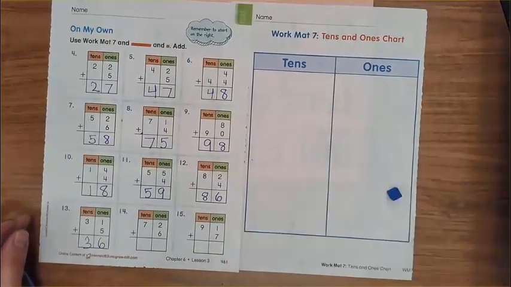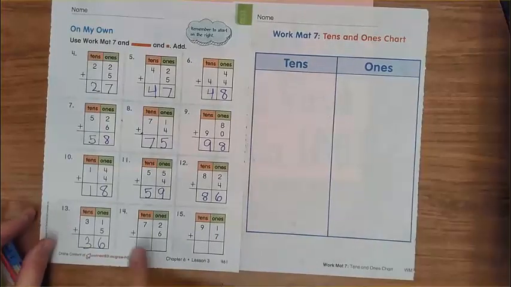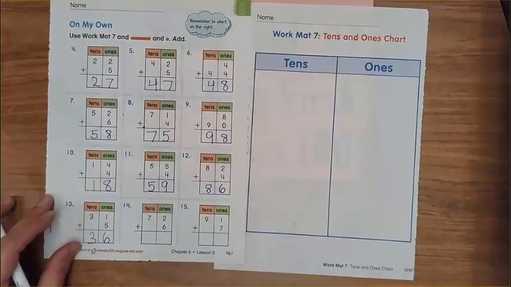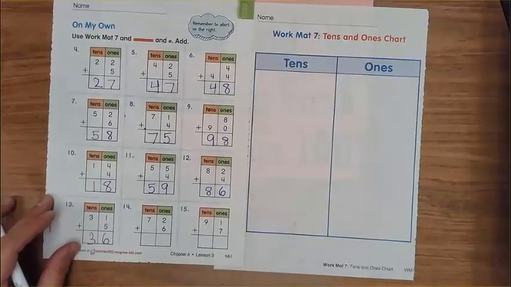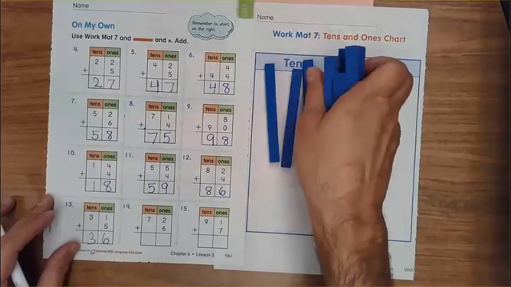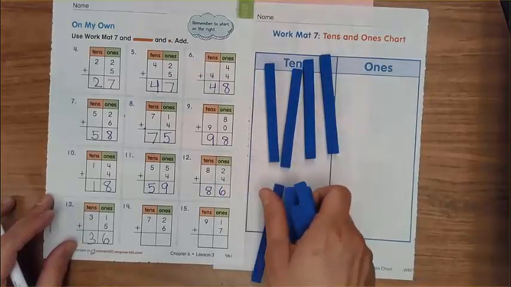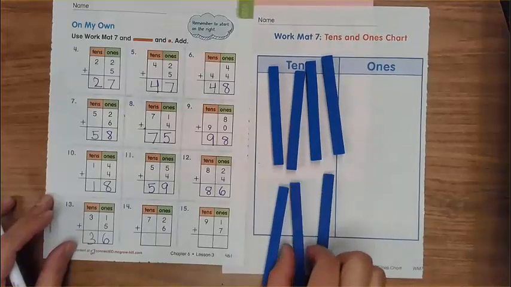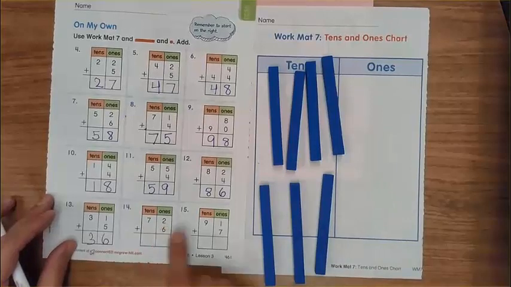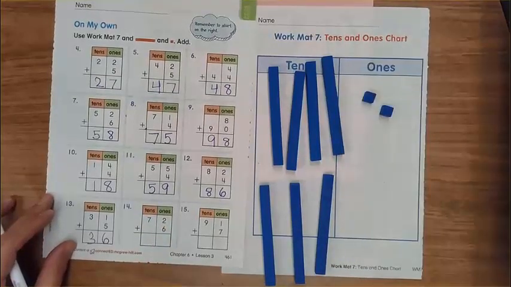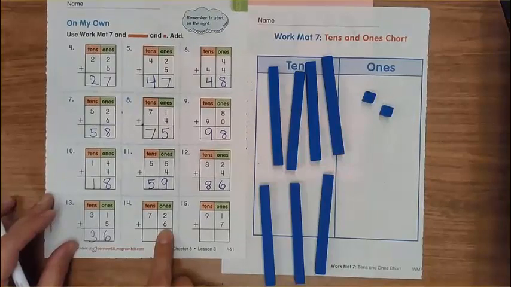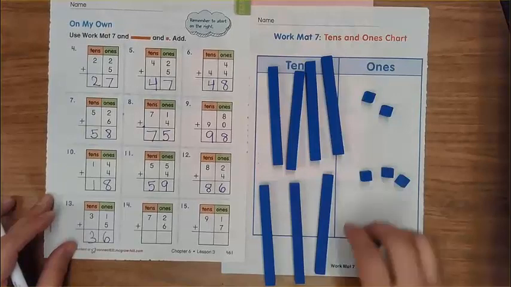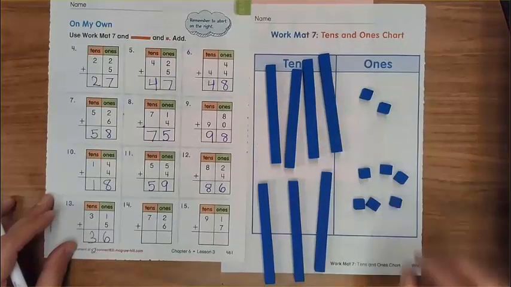Wow. Okay. Now, let's do 72 plus 6. So 72 has how many tens? That's right, 7. 1, 2, 3, 4, 5, 6, 7. So that's 7 tens. And how many ones? 72 has 2 ones. Plus how many? We're going to add 6 ones. So let's do that. 1, 2, 3, 4, 5, 6.